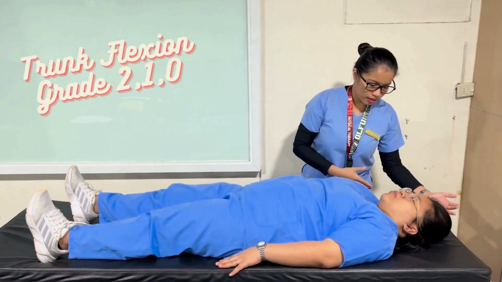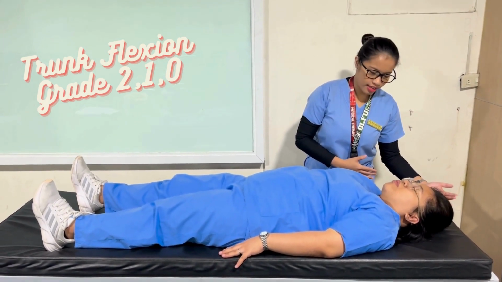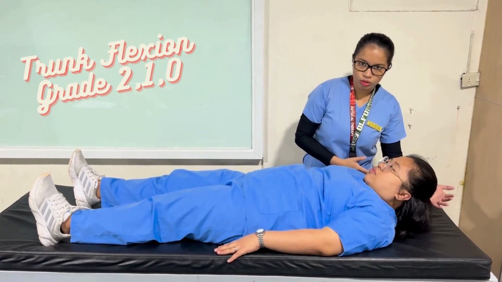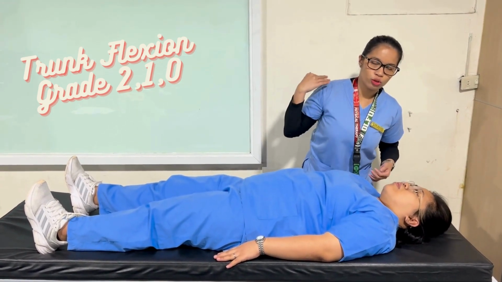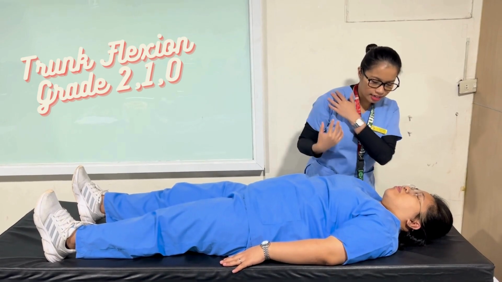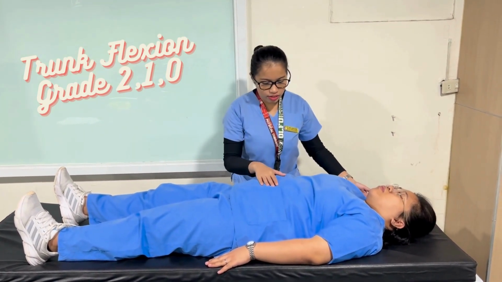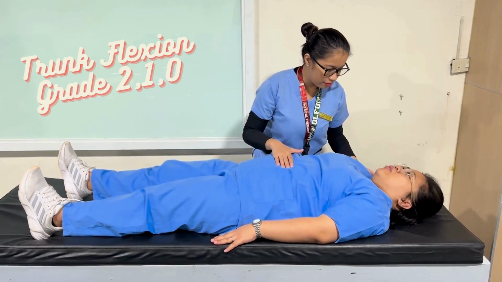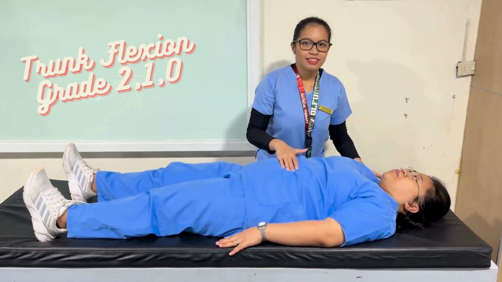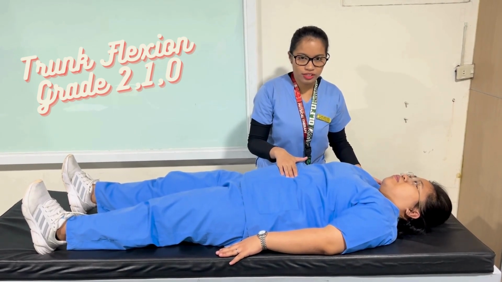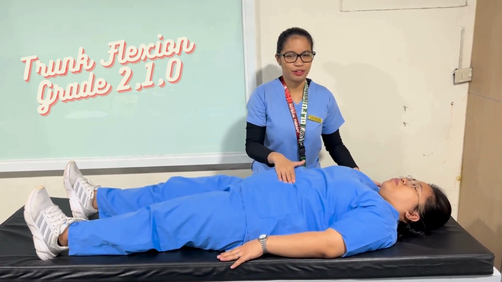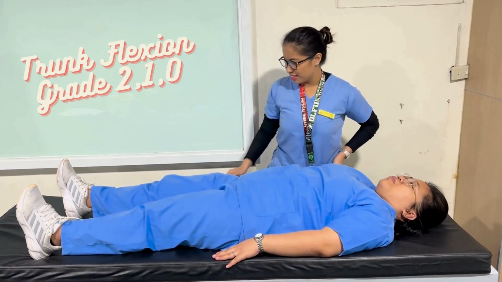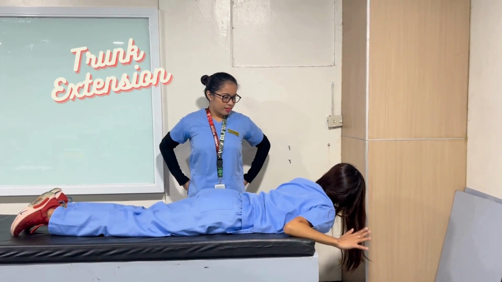For grade 2, patient can only lift her head. Ayan, grade 2. Hindi niya kaya i-lift yung shoulders niya and back. And for grade 1 is, okay ma'am, I want you to contract. Or like cough. Can you cough? Okay. So merong palpable contraction sa abdominal area pag grade 1. Sabihin mo kung saan yung placement ng kamay.